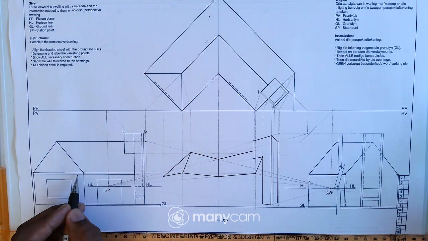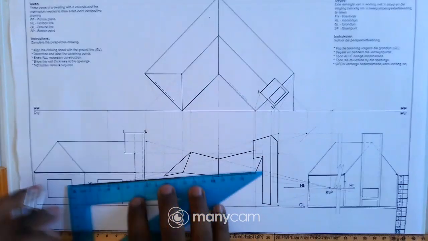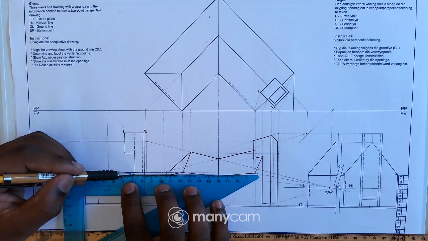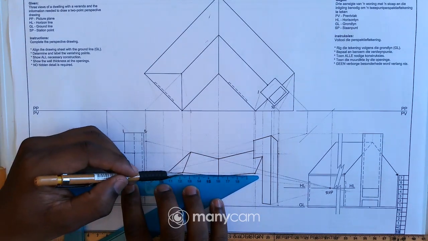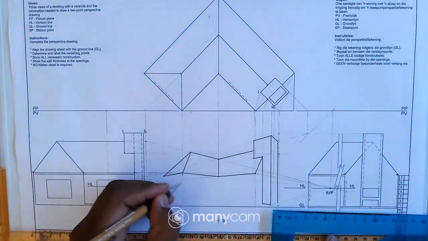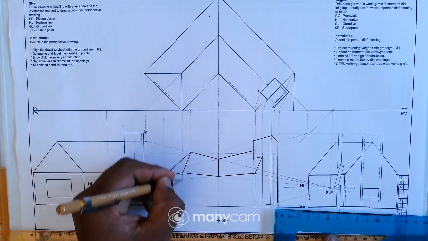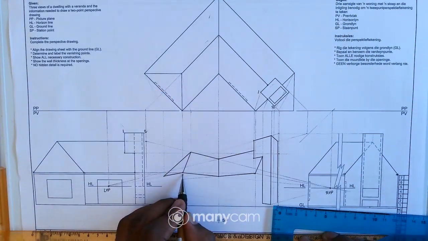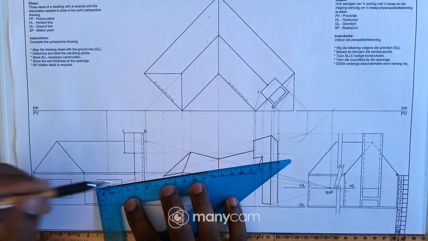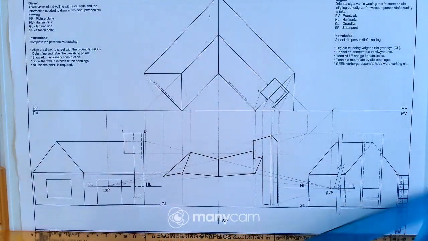I'll just project the height of that line horizontally to this line, okay? And then from there, because this line is for this corner there, I'll use this line. Because I have a point there, I can just take this point to the LVP. So I'll take it to the LVP like that.